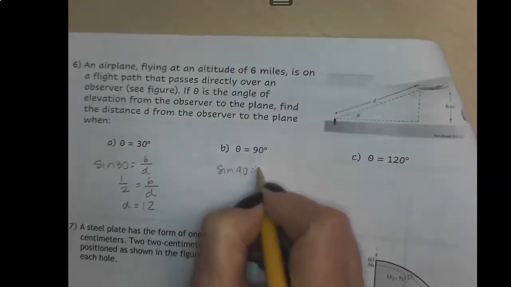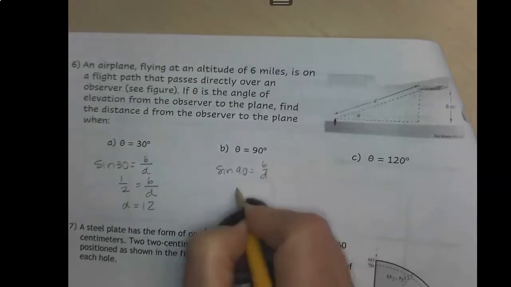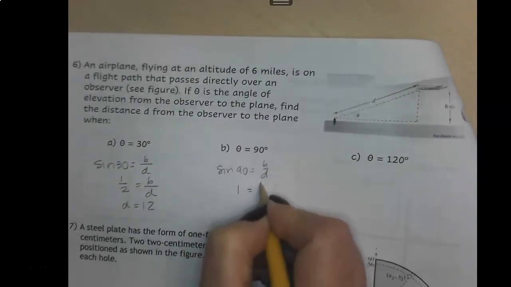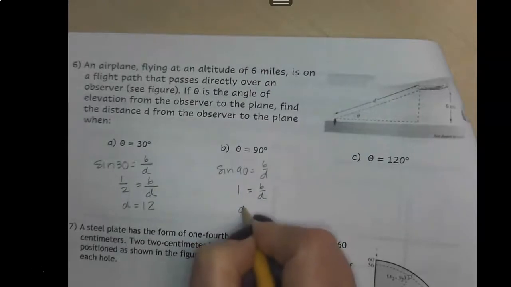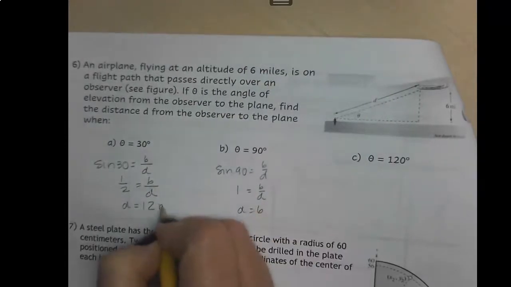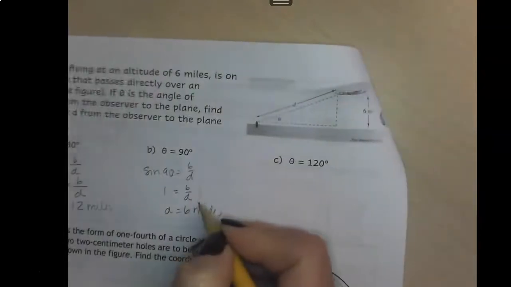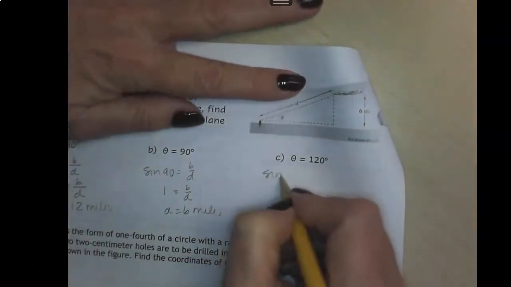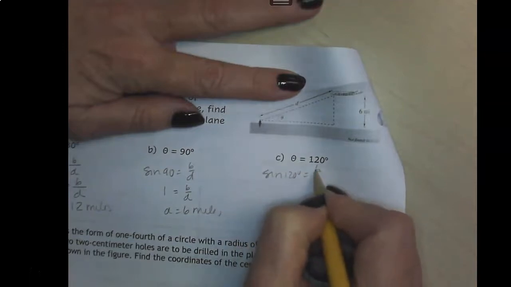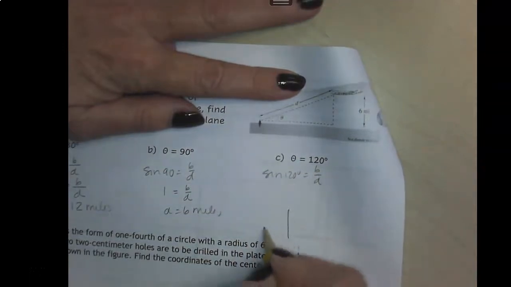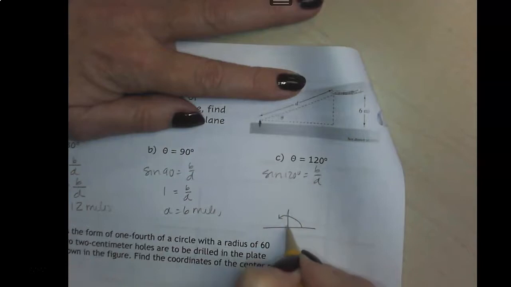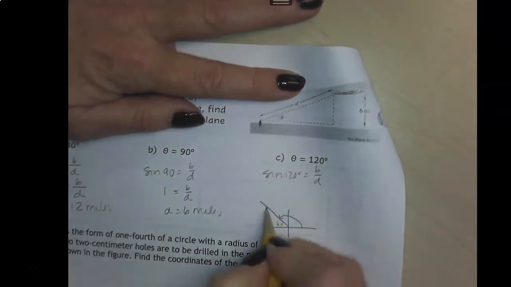Sine of 90 is still 6 over d, but sine of 90 is 1. So d would be 6 miles. I guess we should put miles. And then 120 degrees. Okay, so let's think about 120 degrees. It sits over here, which makes 60 degrees the reference angle.